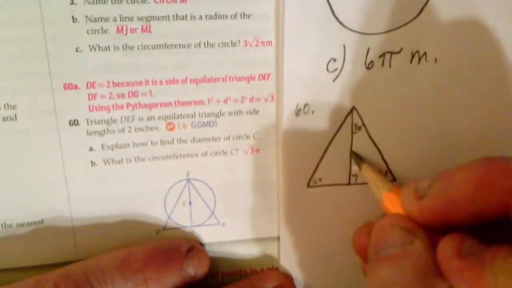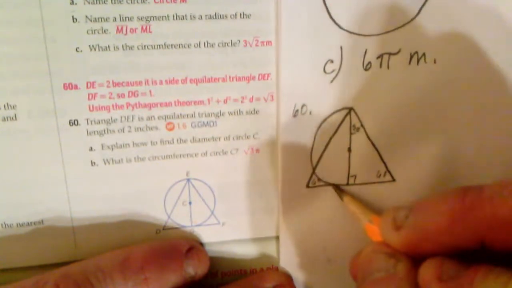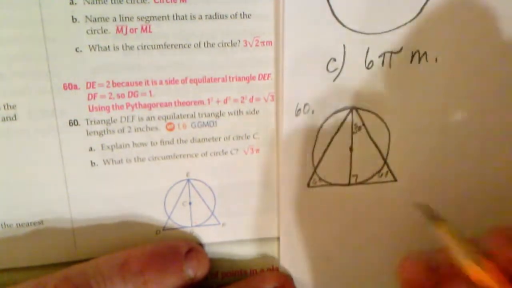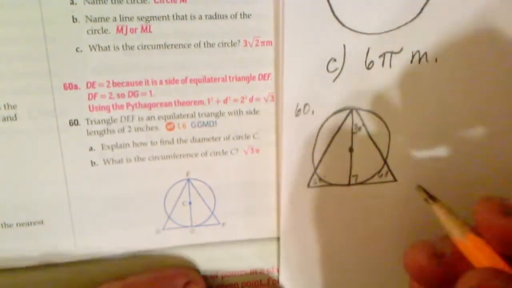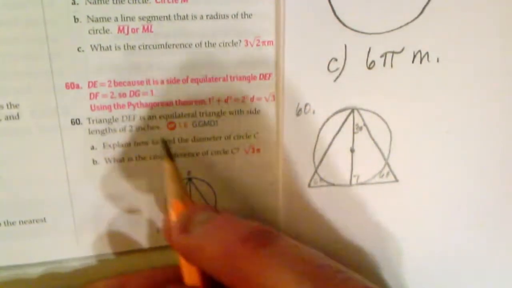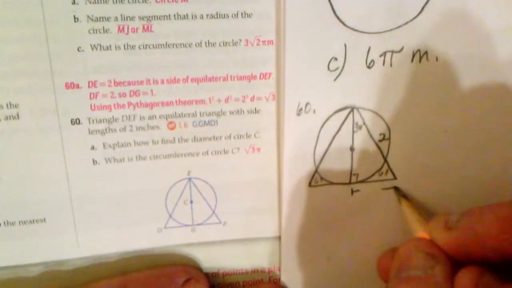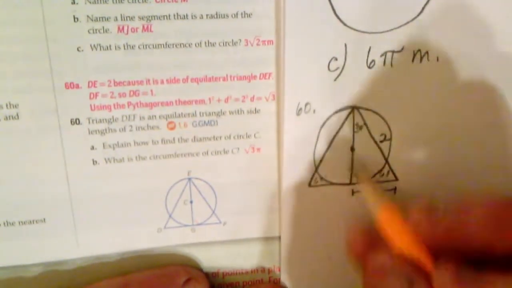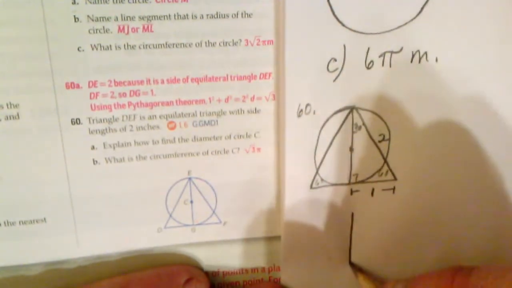So what are we looking at? Well, here's our center point. To find this diameter, each of these side lengths is 2 inches. So this whole side length is 2. That would make this one 1, okay? And this length right here, you can either do your Pythagorean theorem to find, or you can use your 30, 60, 90 triangle rules.